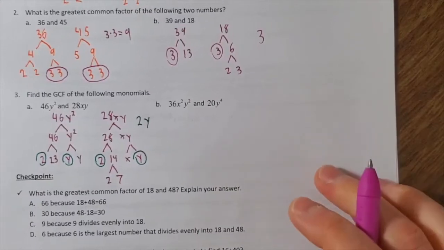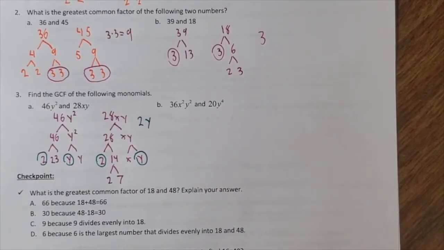Okay, now try out B again on your own, see what you can do, and we'll get back and go over it together.